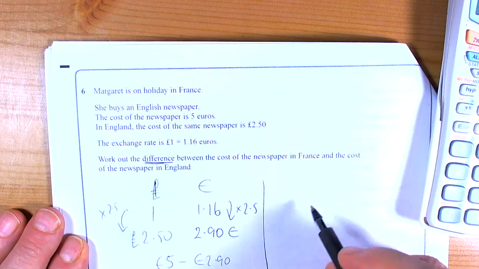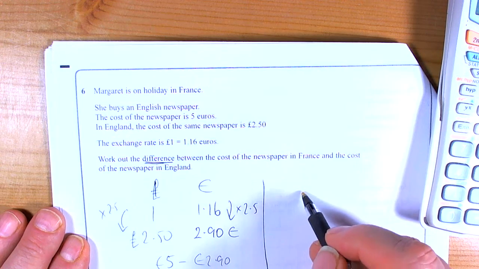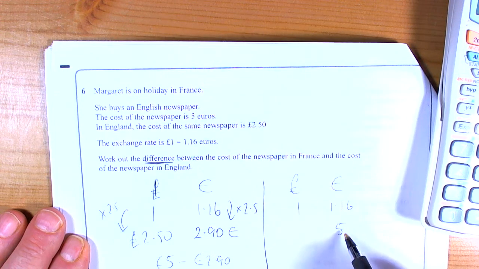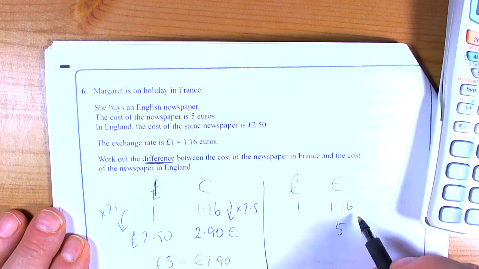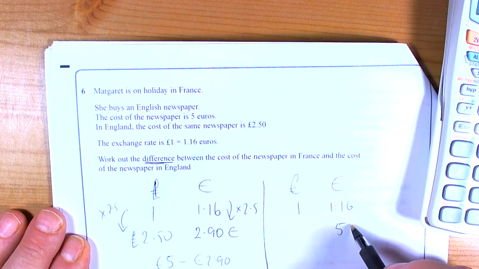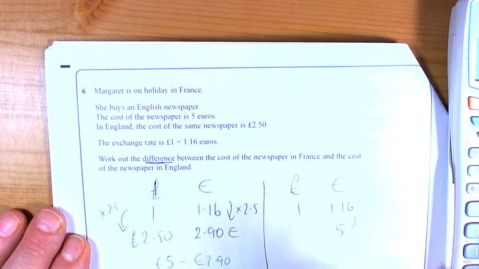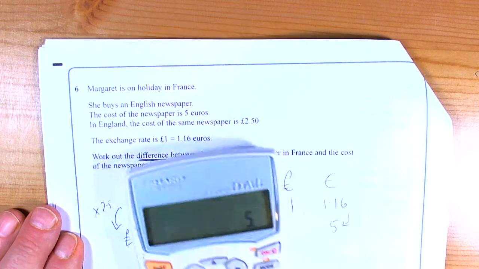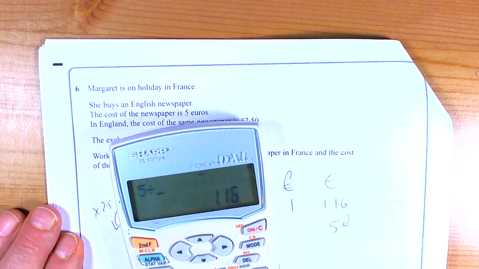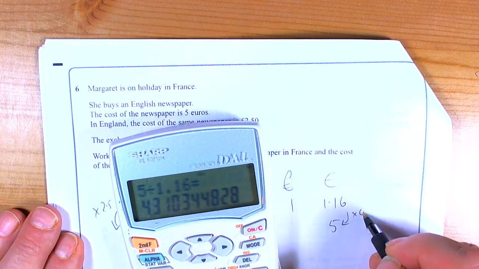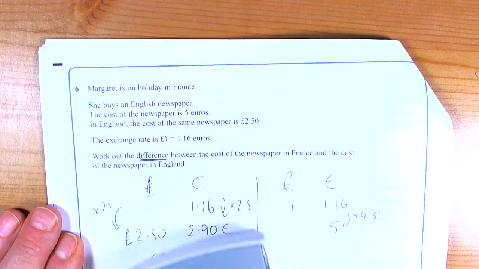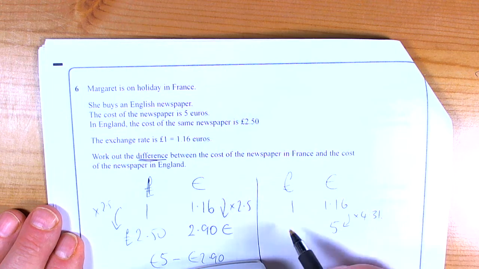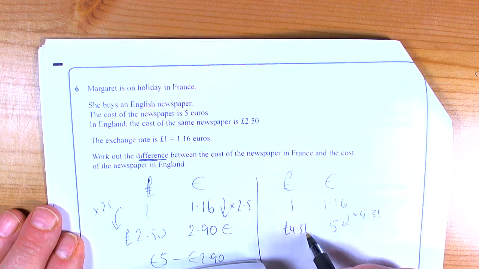Now we could have done it the other way around. We could have said that we'll work out the cost as, so when we have the exchange rate of 1 to 1.16, we could have looked at what happened for the €5, and to turn this into this, we would have to work out the scale factor of the 5. So we'd have to be doing 5 divided by 1.16 equals 4.31. And because we had to multiply that by 4.31, then we have to multiply this by 4.31.